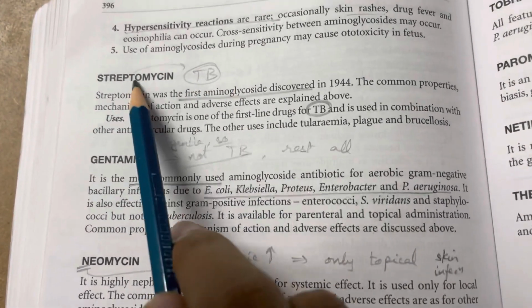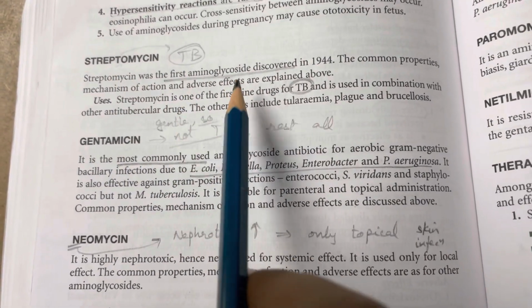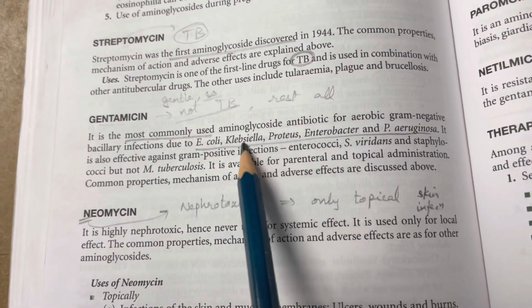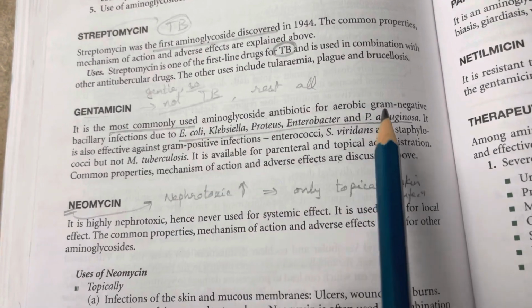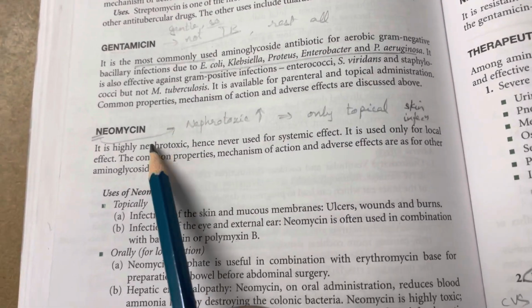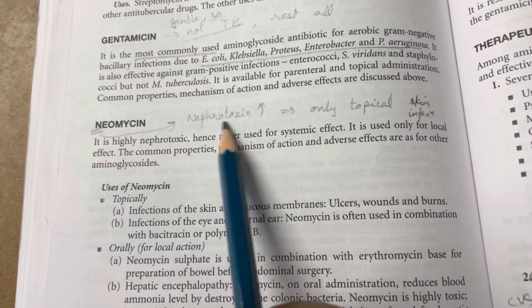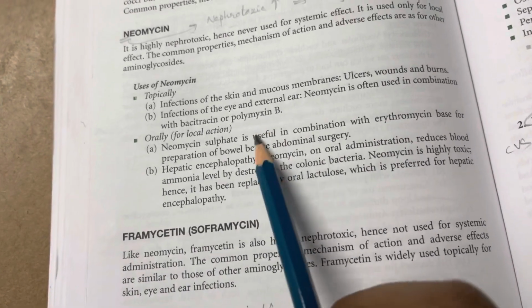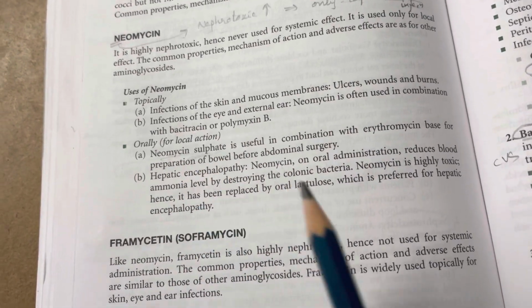Streptomycin, T for TB. It is the first aminoglycoside discovered and is used in TB. Gentamicin is gentle, so it is not used in TB, but in all the other infections like Proteus, Enterobacter, E. coli, P. aeruginosa, etc. Gentle, so air. Next, neomycin. N for neo, and nephrotoxicity is more, so you use it only for topical skin infections. Orally, you use neomycin sulfate.